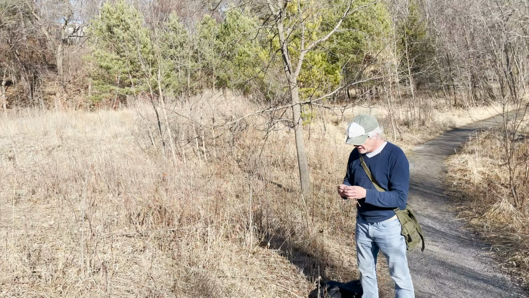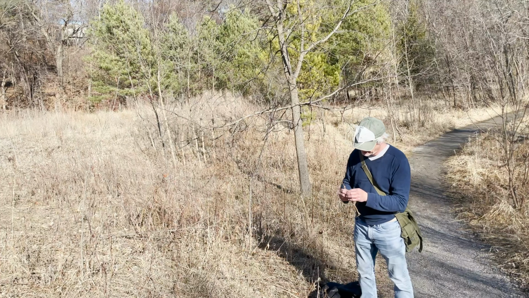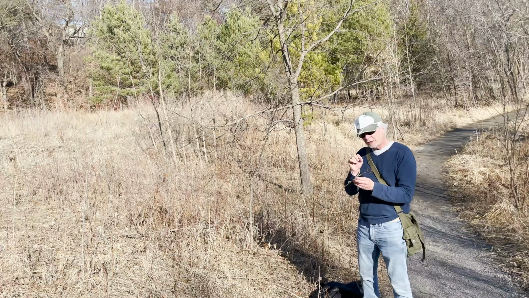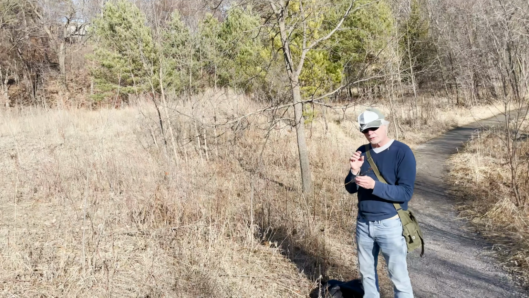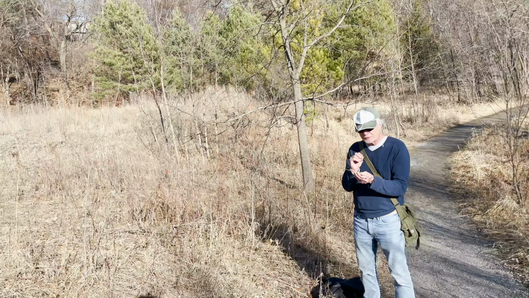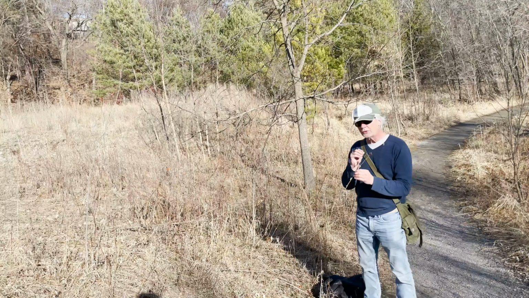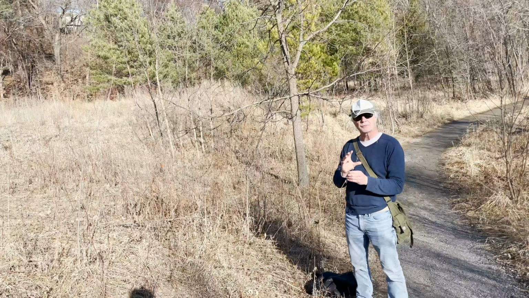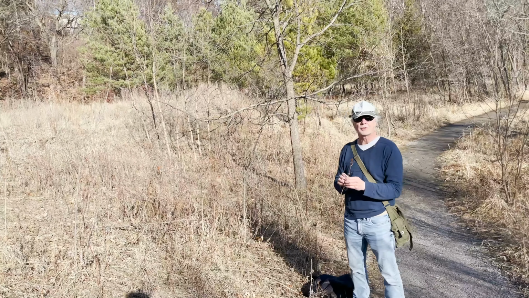If you were to look at the leaves of the St. John's wort very carefully, what you'll see on there are little glands, and those glands will be either black or sometimes they're clear, and it's those glands that contain the active ingredient that gives this particular plant its medicinal properties.